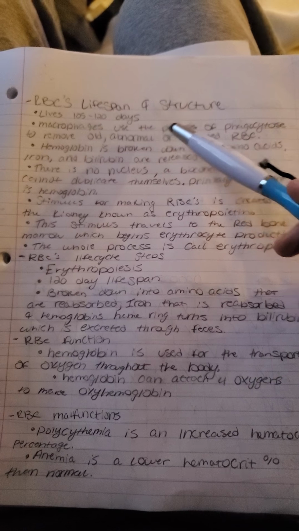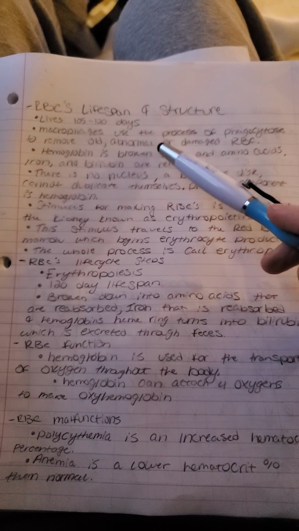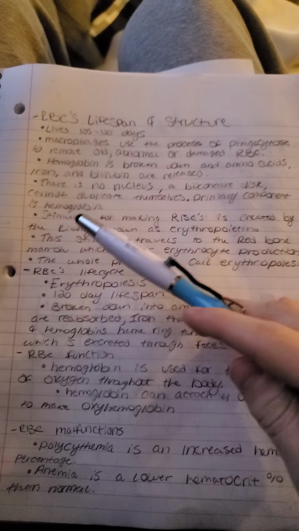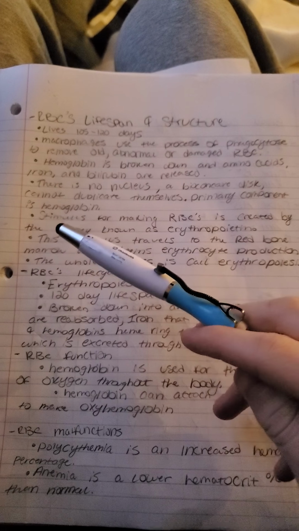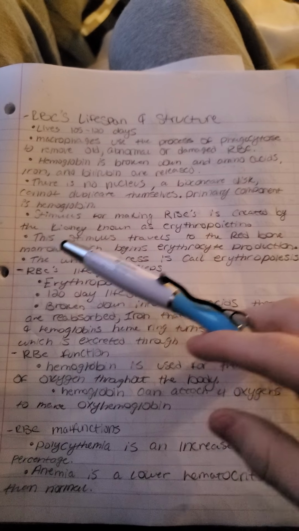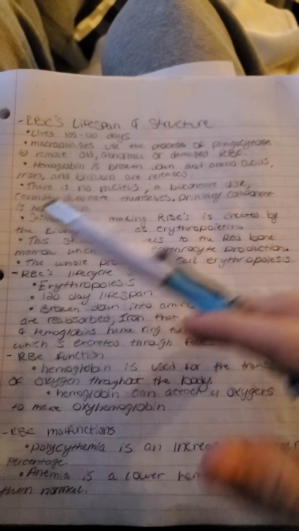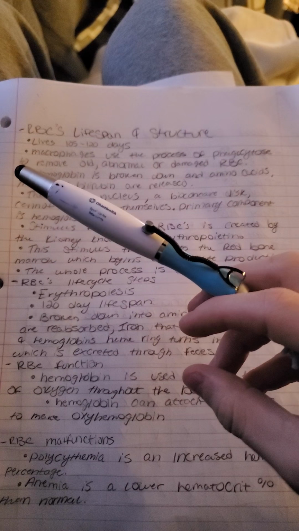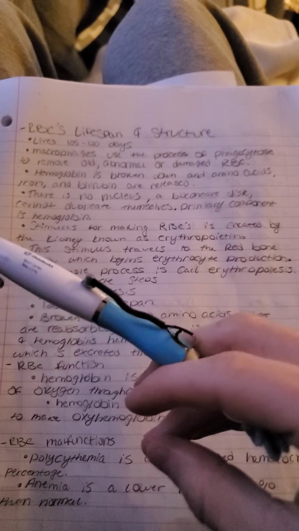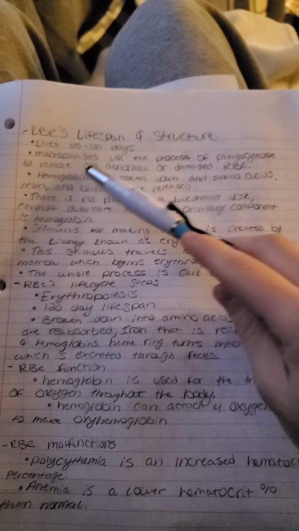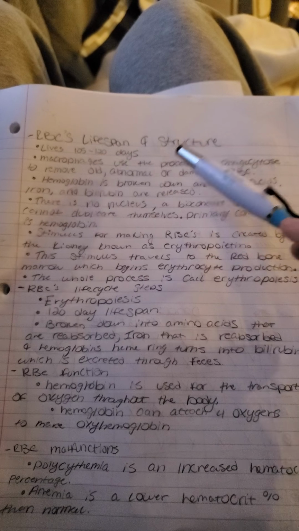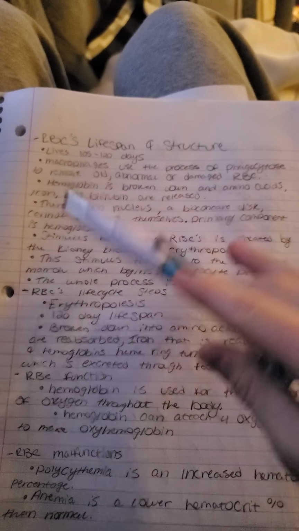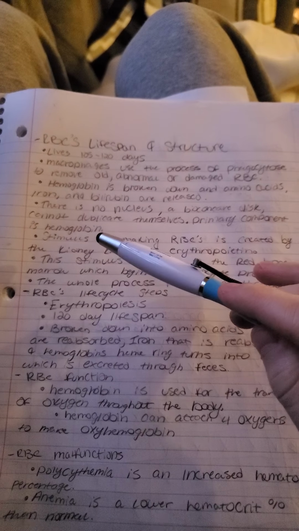Macrophages use the process of phagocytosis to remove old, abnormal, or damaged red blood cells. So that's after either the red blood cells have been damaged in some way, or perhaps they were created improperly by our body, or they were damaged or old. So maybe they're past the 120-day mark, so they're not holding together appropriately, and so they're not transferring oxygen appropriately. And so our body will use macrophages to get those red blood cells that are old, abnormal, or damaged out of circulation so that we can have the most efficient red blood cells in circulation.